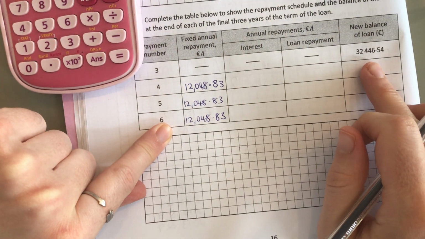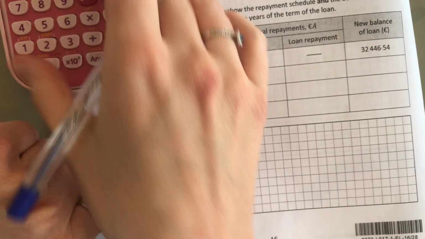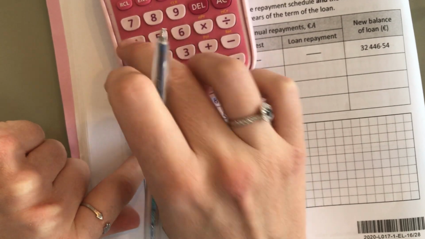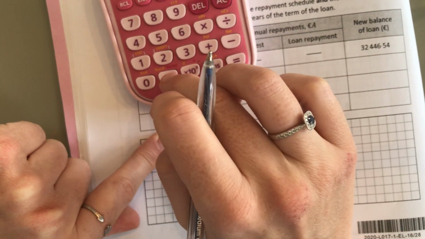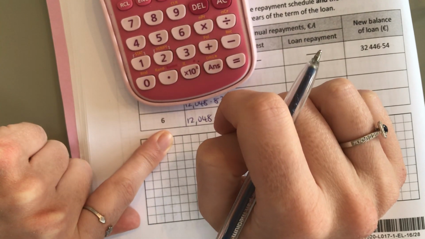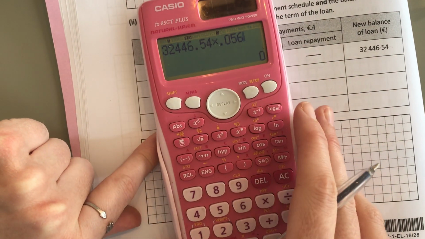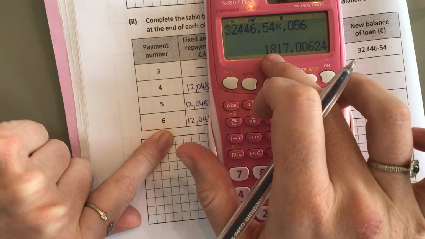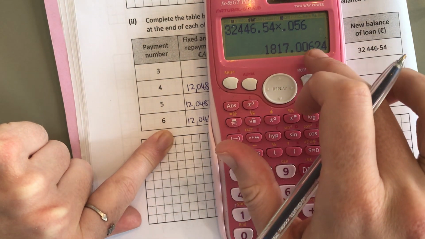Interest. Well, this is the amount I have to repay, and I need to get the interest on that. So it's 32,446.54. What is the interest? It's 5.6%. So you can see that there. And I end up with 1817.01.